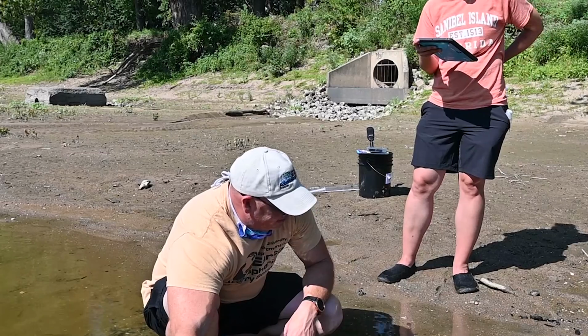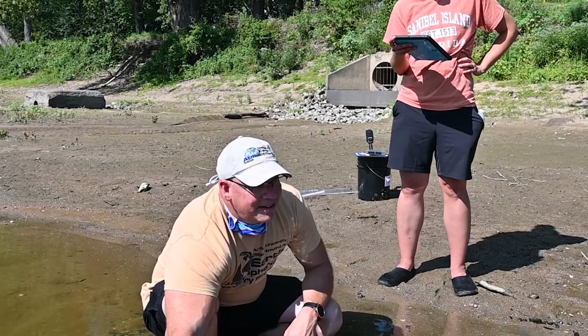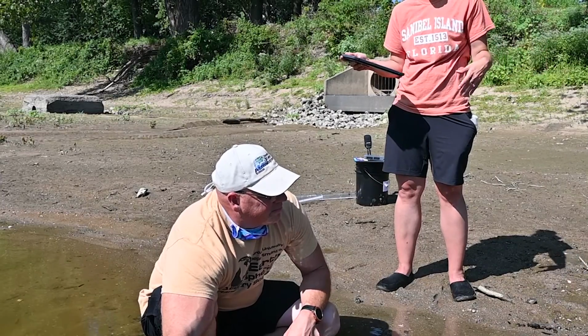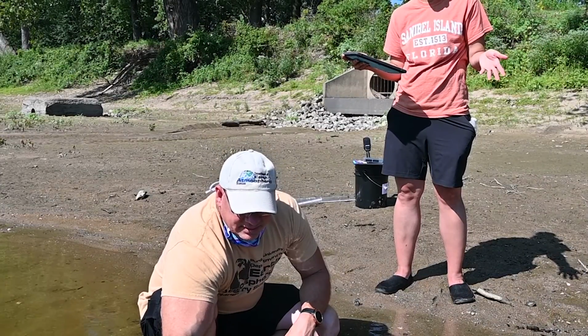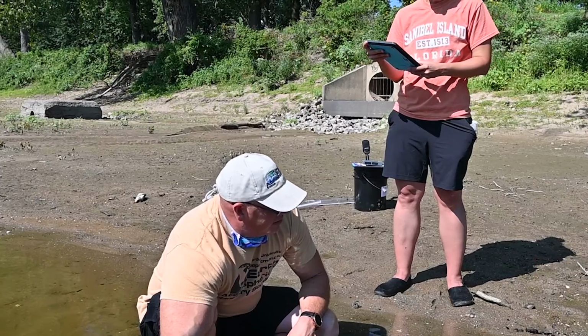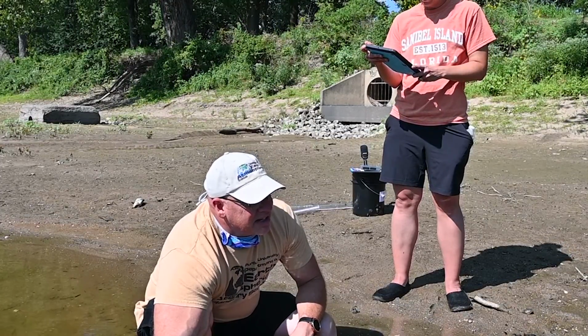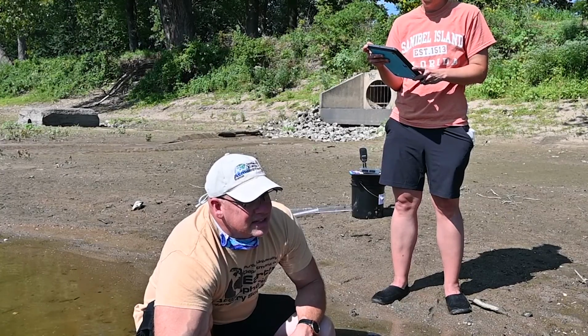That's right. And actually, when we take our temperature reading out here at the river, the protocol is you would wait 3 minutes. Okay. So we'll wait 3 minutes and let it settle and figure out what it really is.